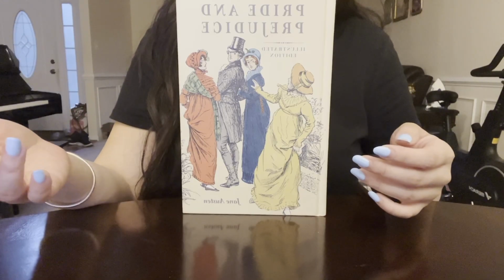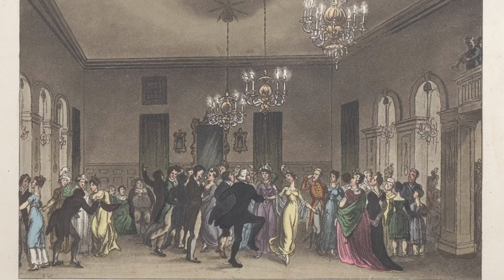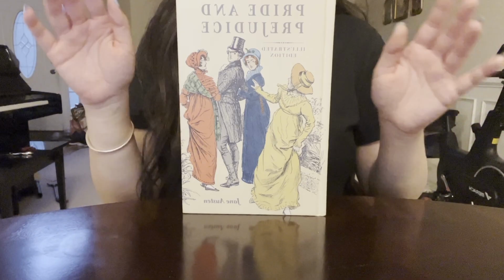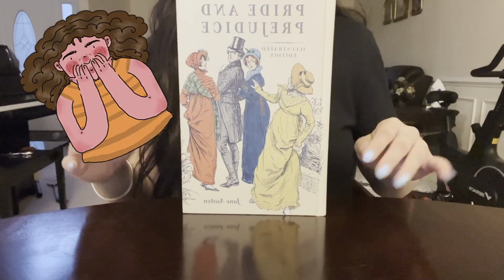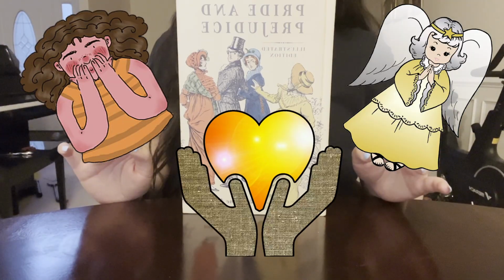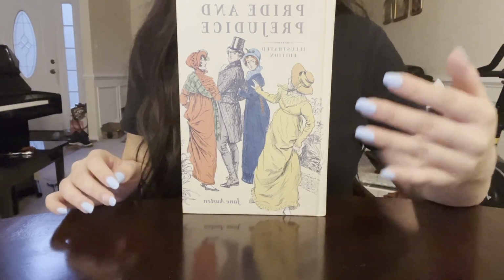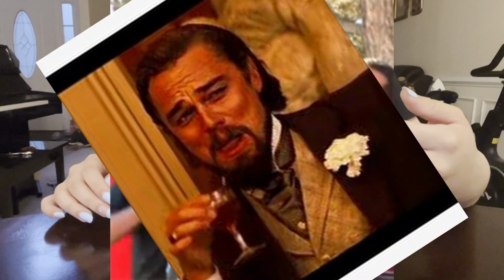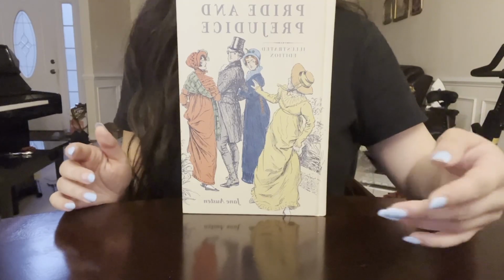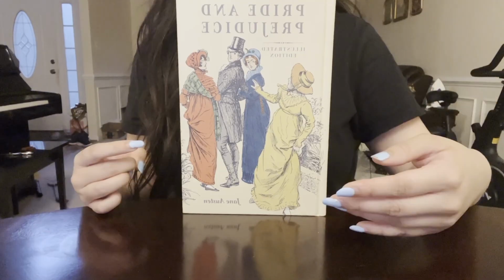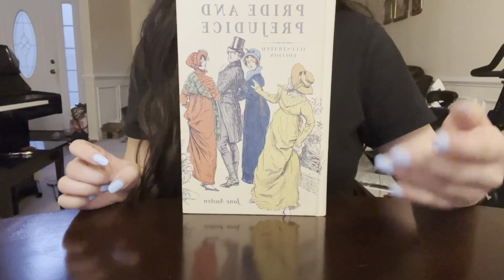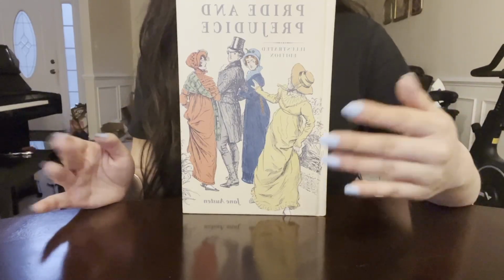Within the first couple of chapters in the book, right after the assembly, we see how different the two sisters are in their personality and in their views of others. You have Jane, who is quiet and sweet and a very forgiving person, whereas Elizabeth is very sharp, very quick-witted, and she is also very quick to judge. Both of these characters play off of each other. So you have Jane that highlights Elizabeth's quick-wittedness.